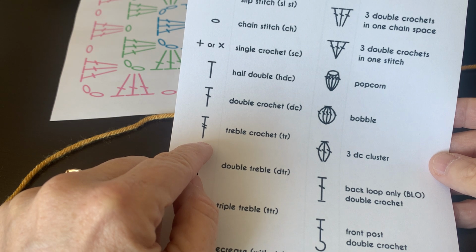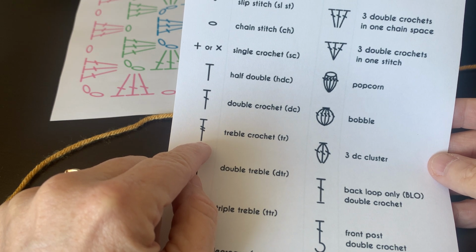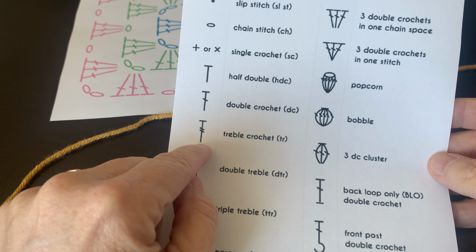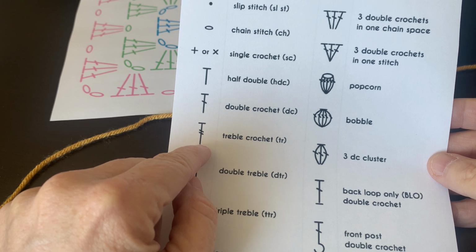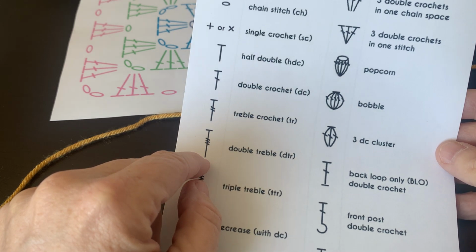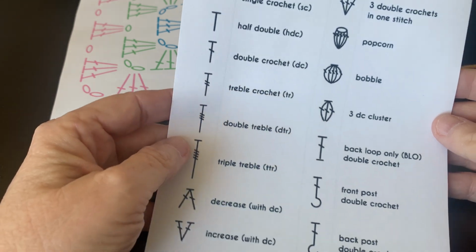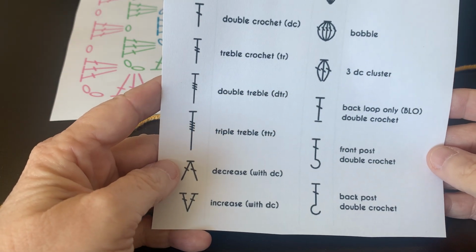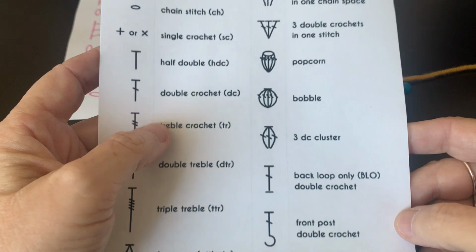By the way, these are using US terms, not UK terms. So you would have to make adjustments intellectually as you follow the pattern. There's your double treble, a triple treble. There's a decrease, there's an increase.